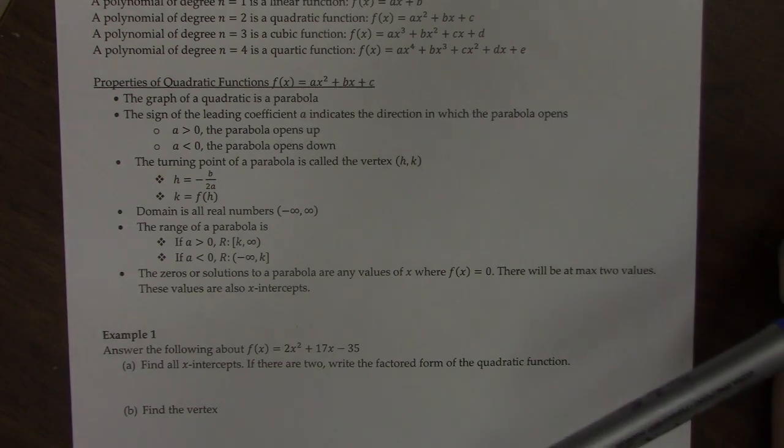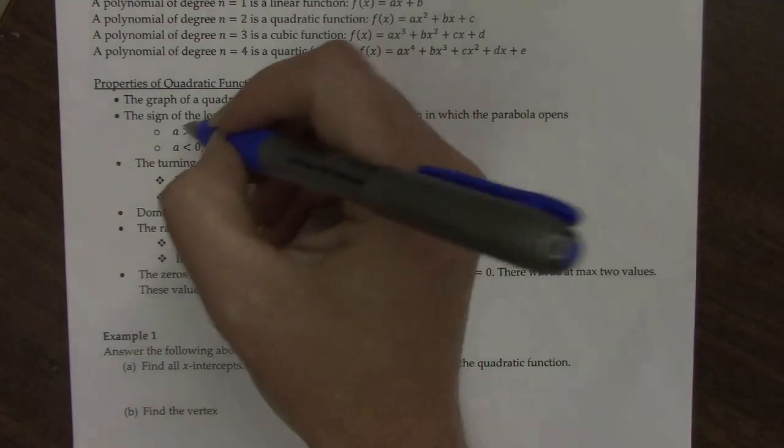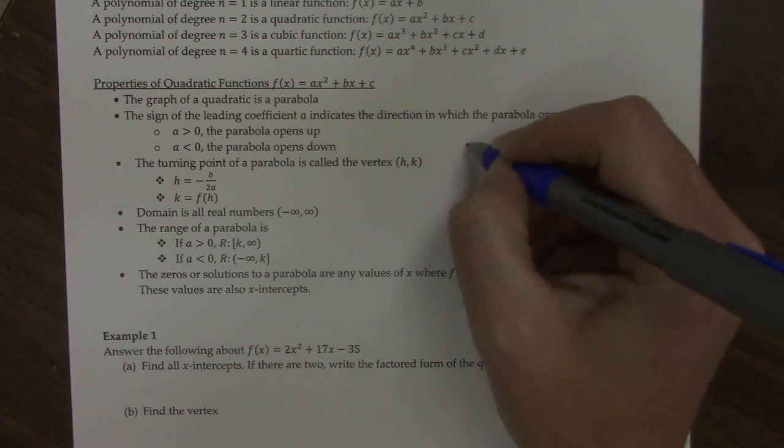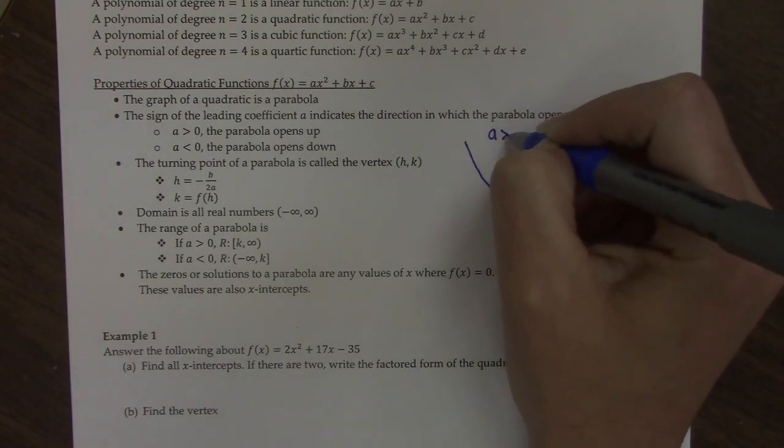And the leading coefficient a actually tells us some important information about the shape of the parabola. So a parabola by default, just x squared, the simplest one, opens up. So when the leading coefficient is positive, the parabola opens up.